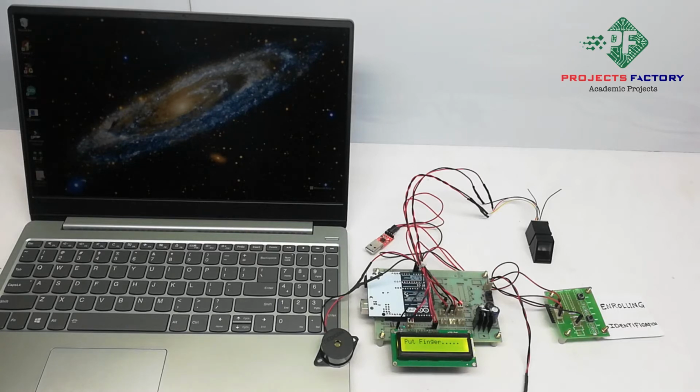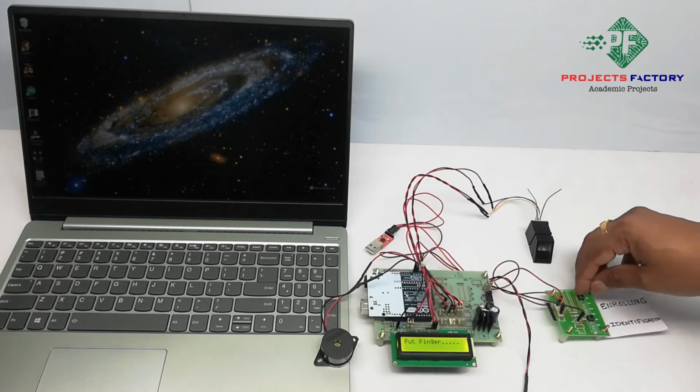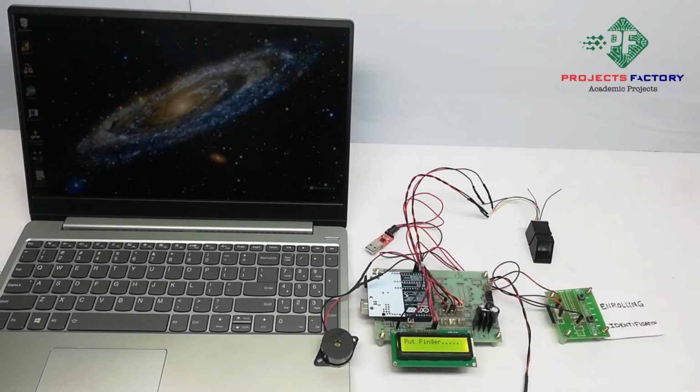Initially, we have to enroll the fingerprints using this enrolling switch. Once enrolling is done, it is not required every time. Here, we enroll 3 fingers, each fingerprint allocated to a sample name like Ram, Krishna and Sumit. These names are hard coded into the Arduino code. We can also enroll more than 3 fingers.